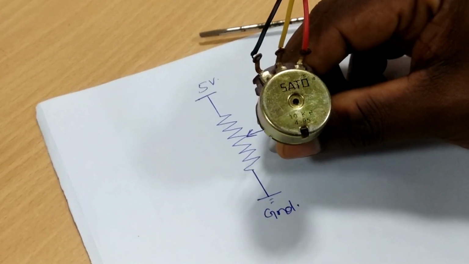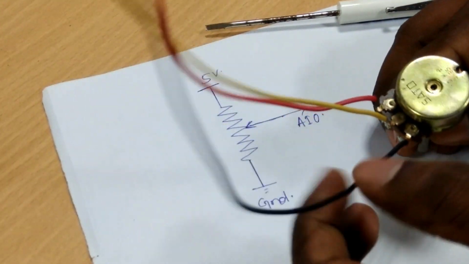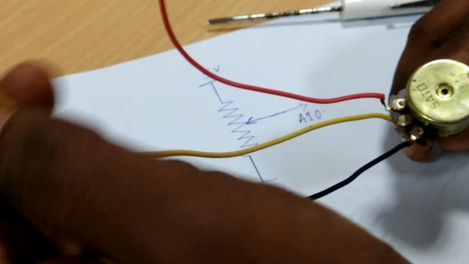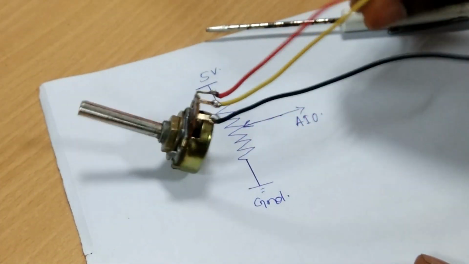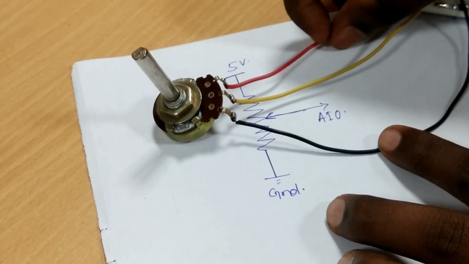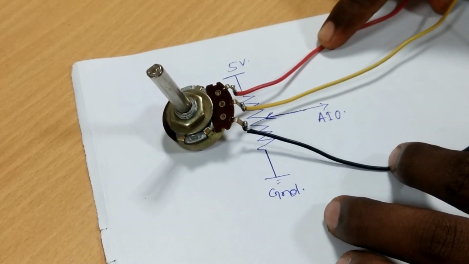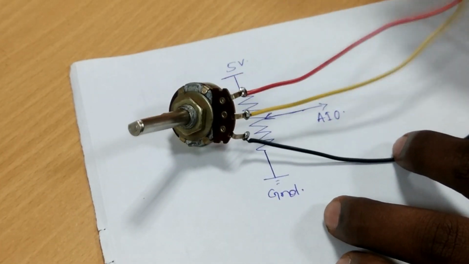Now connect the pot with the data acquisition card as per the circuit diagram. The extreme left and right terminals are going to be connected to the 5V and ground of the DAQ respectively, and the middle terminal is to be connected to any one of the I/O channels, let it be AI0.